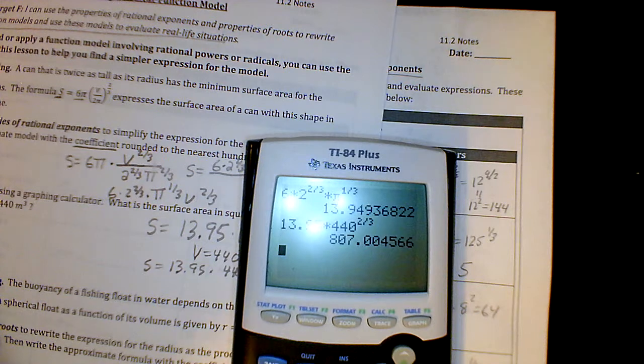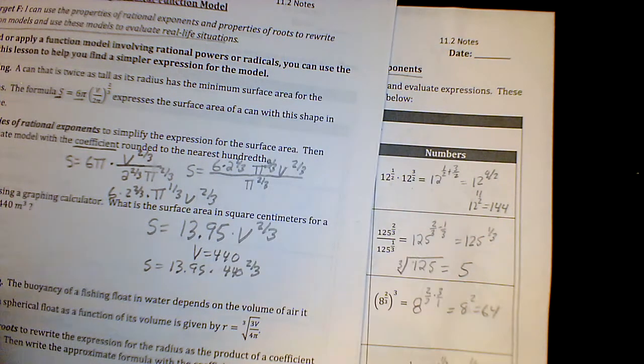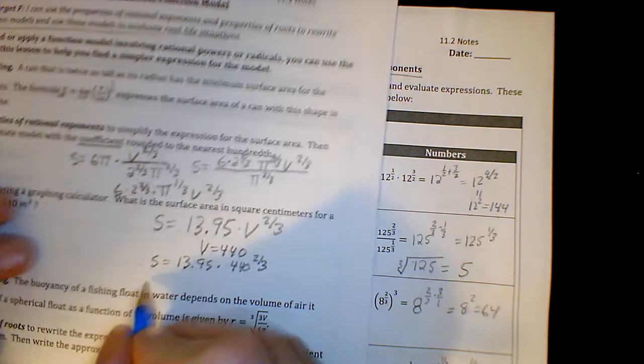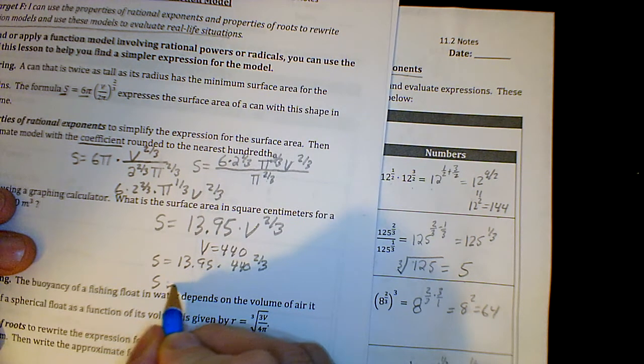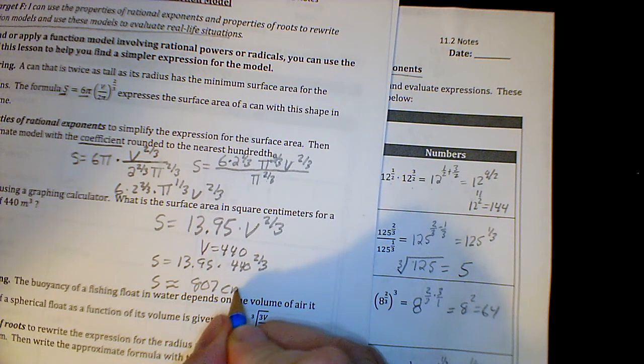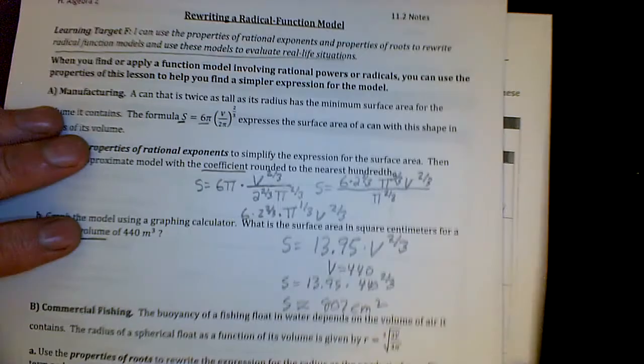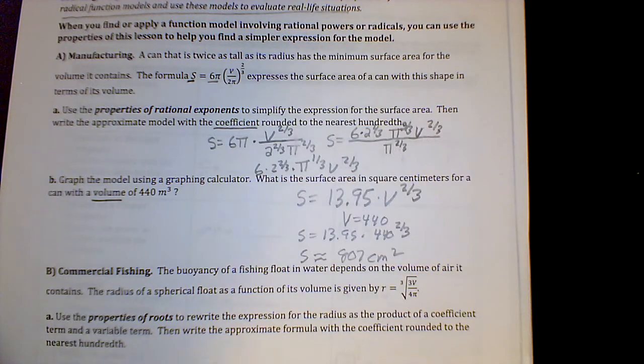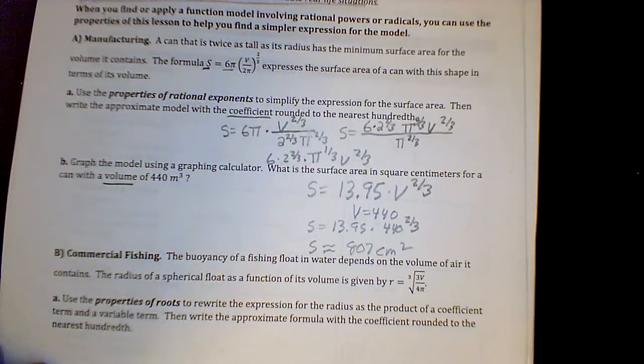It looks like we get about 807 as a surface area in square centimeters. So our surface area is approximately 807 centimeters squared. One's done. Not too bad. Let's try another.